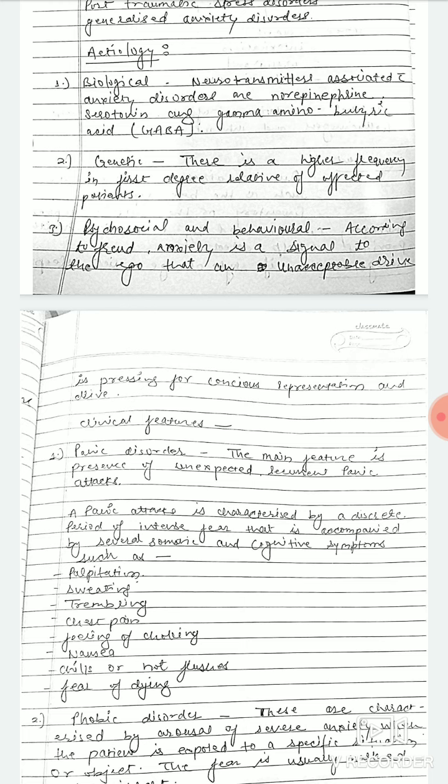If we are talking about clinical features, then we can see panic disorder. The main feature is presence of unexpected recurrent panic attacks. A panic attack is characterized by a discrete period of intense fear that is accompanied by several somatic and cognitive symptoms such as palpitation, sweating, trembling, chest pain, feeling of choking, nausea, chills and hot flashes, fear of dying.